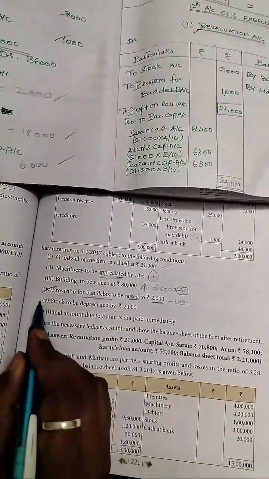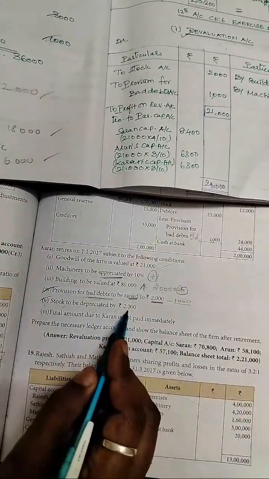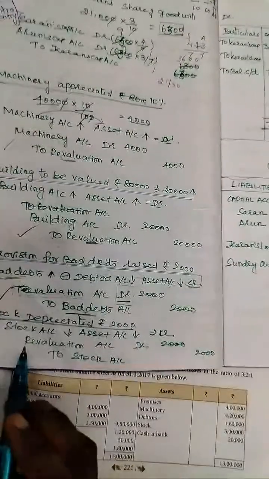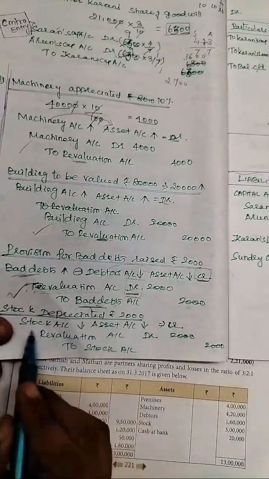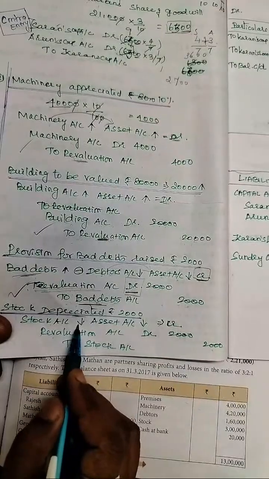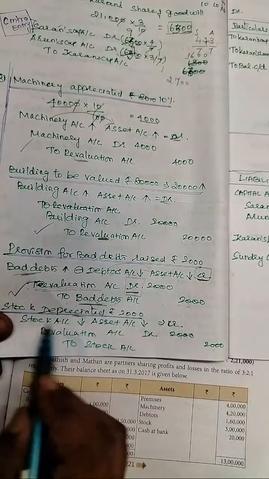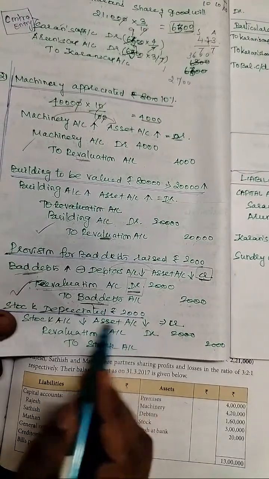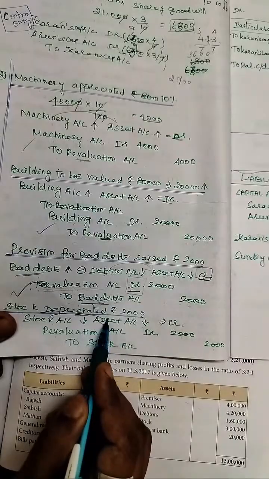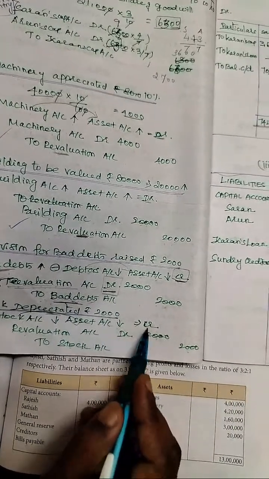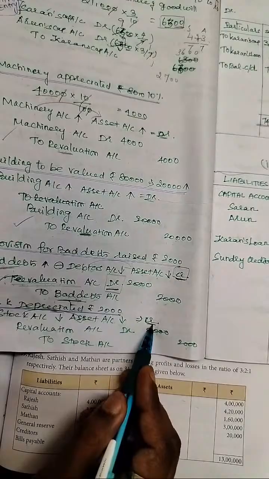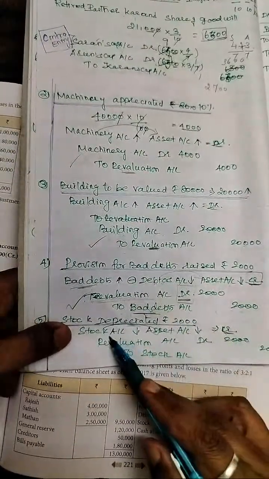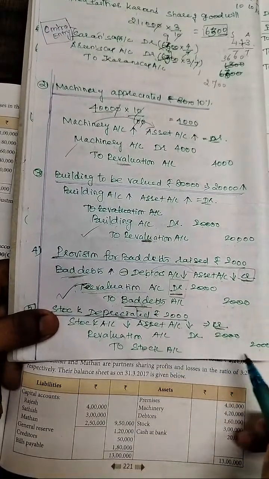Stock to be depreciated, 2,000 rupees. Okay, so listen. Stock to be depreciated 2,000 means what? Depreciation means decreases. Got it? If the stock value decreases, the asset account also decreases, because the stock account belongs to the asset account. If the asset account decreases, it is to be credited. So the stock account is to be credited, 2,000 rupees.